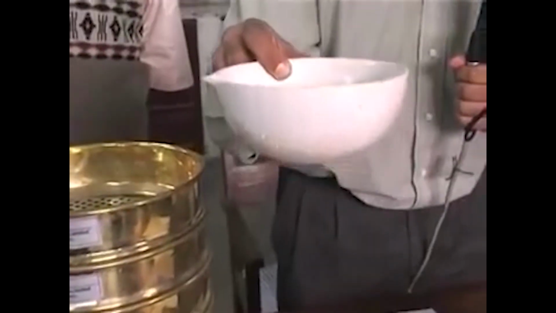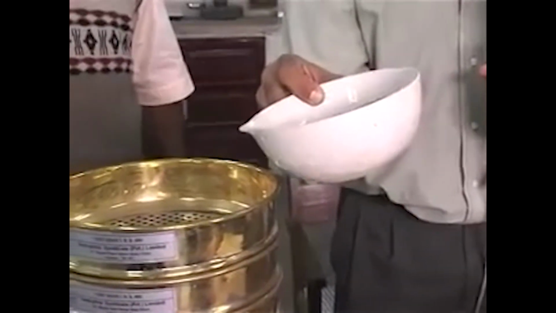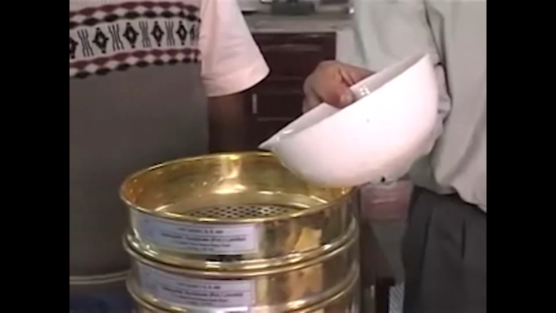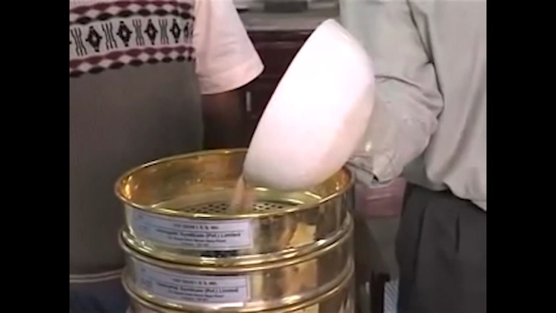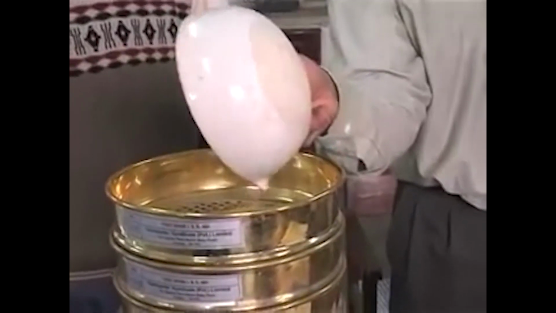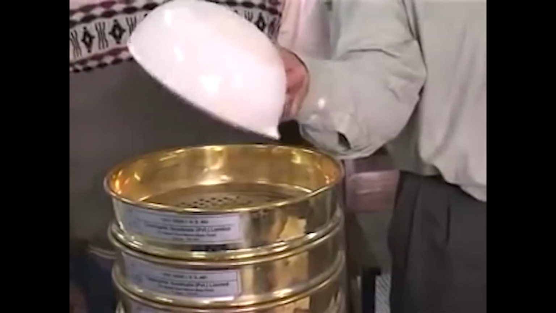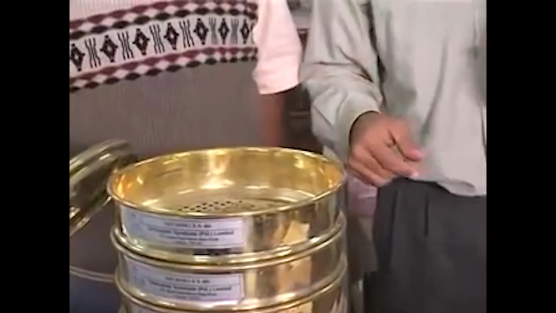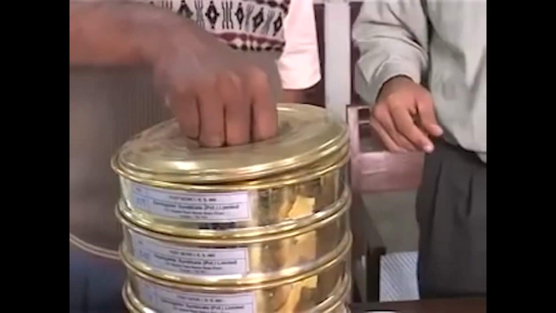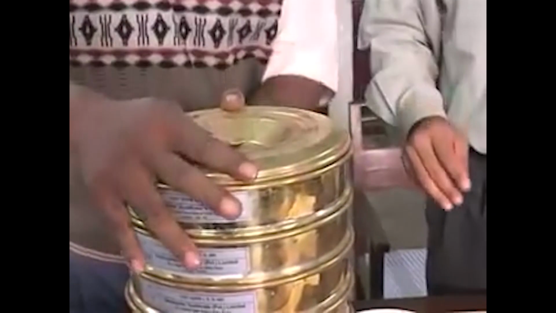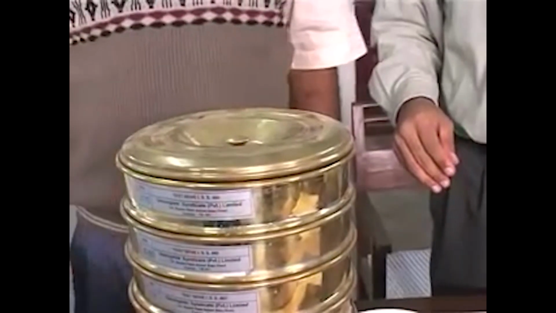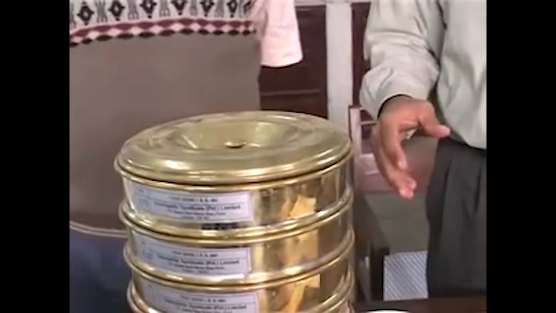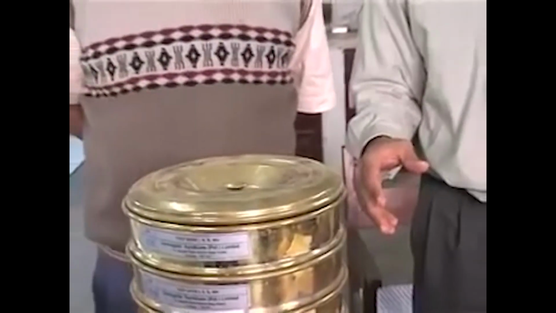We are going to dump it on the coarsest sieve like this, and then subject this set of sieves to shaking. We are going to cover it up because we do not want to lose any finer soil into the atmosphere, blown away by wind.